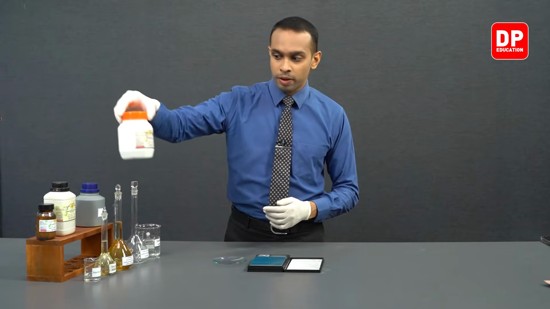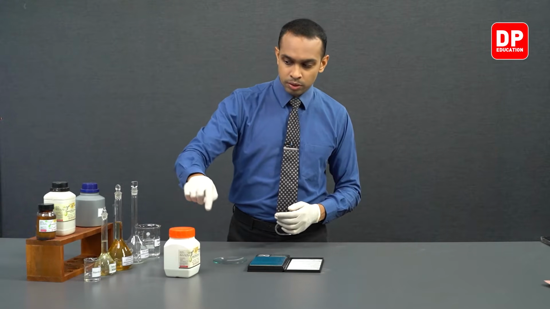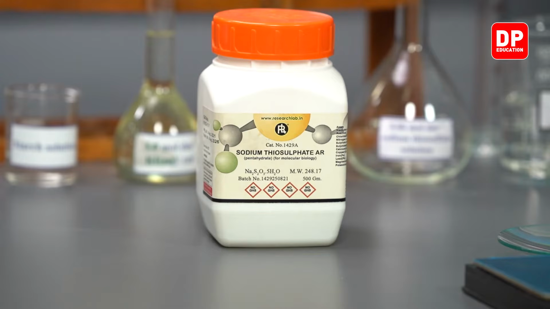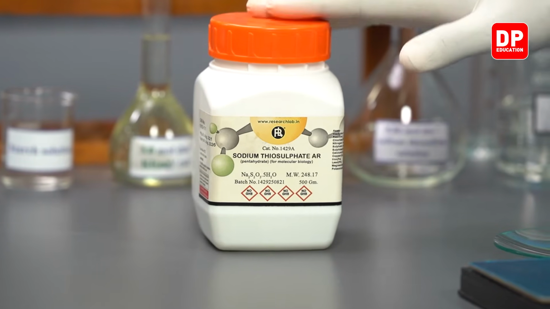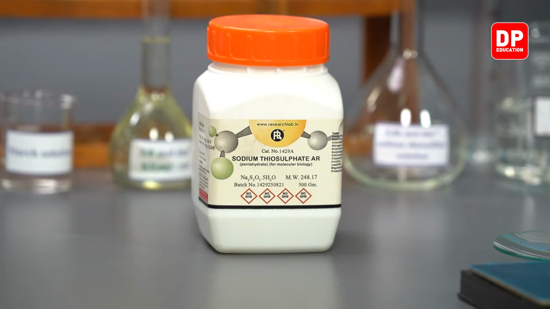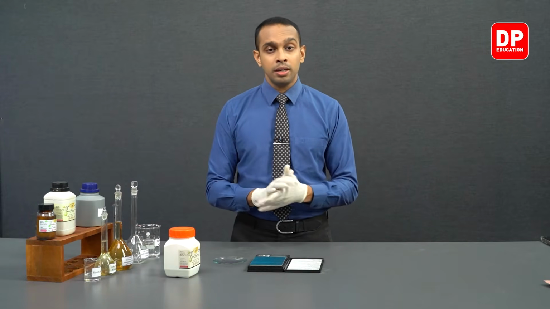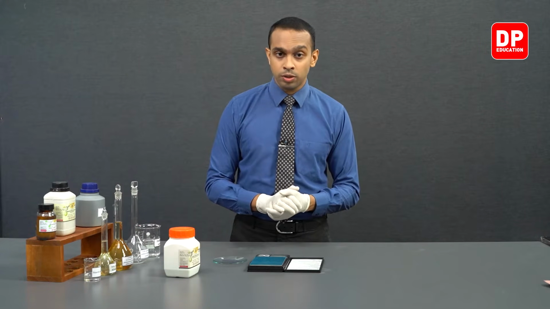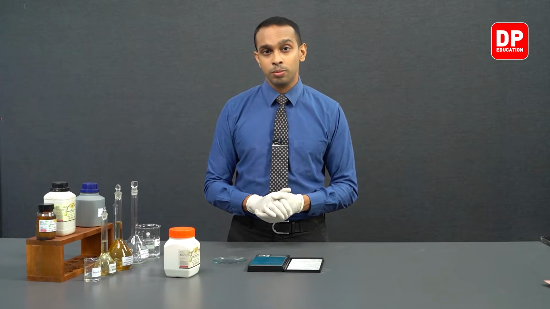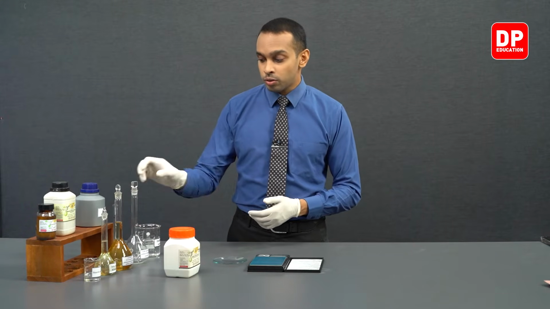The solid that we have over here is sodium thiosulfate, or Na2S2O3·5H2O. So the molar mass of this is going to be 248.17 grams per mole, and we need to prepare a solution that has a concentration of 0.06 moles per decimeter cubed, and we are going to prepare it in this volumetric flask.